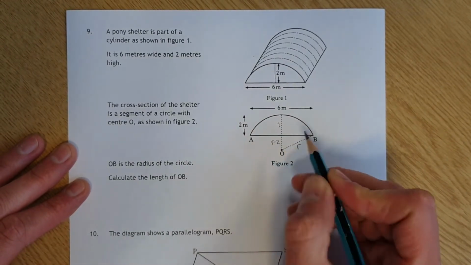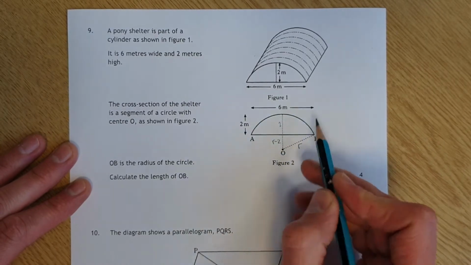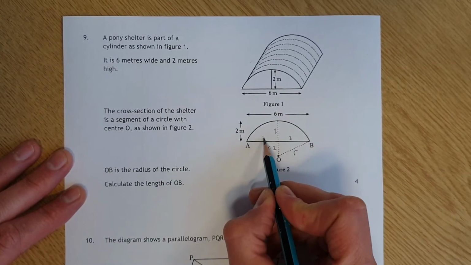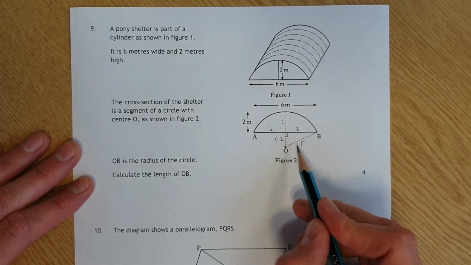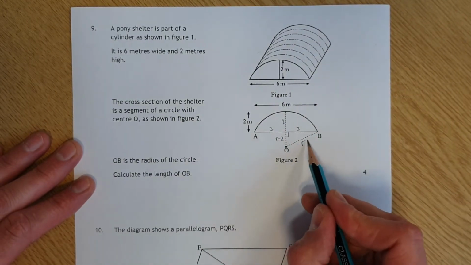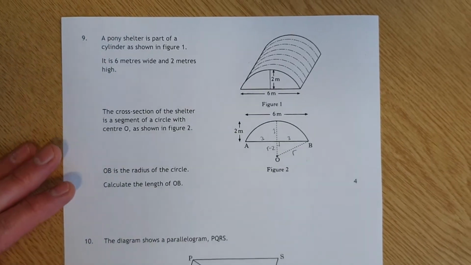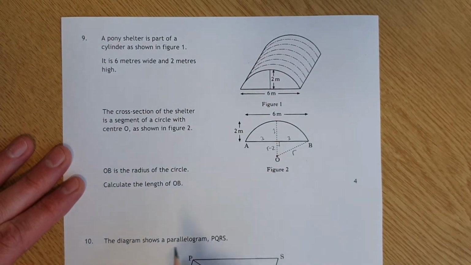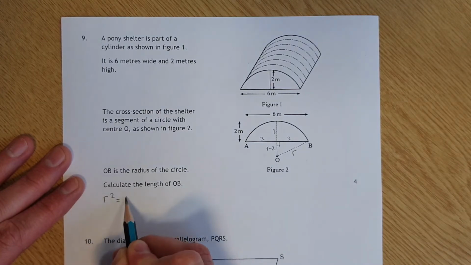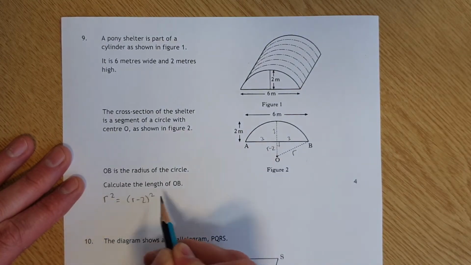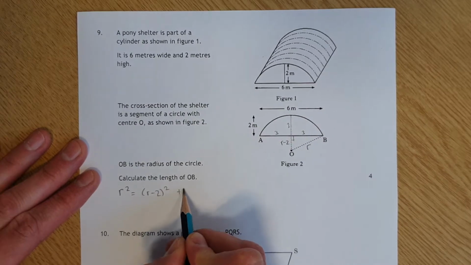take away 2. If we have 6, if we're splitting it in half, that's going to be 3 and that's going to be 3. So we've got ourselves a little right angle triangle here with 3, R minus 2, and R is the hypotenuse of the right angle triangle. So what we have here then is that R squared equals R minus 2 squared plus 3 squared.